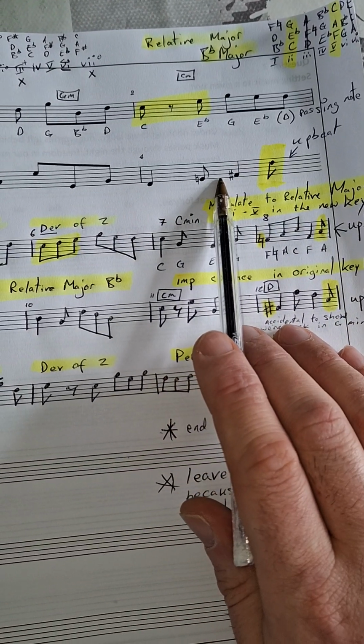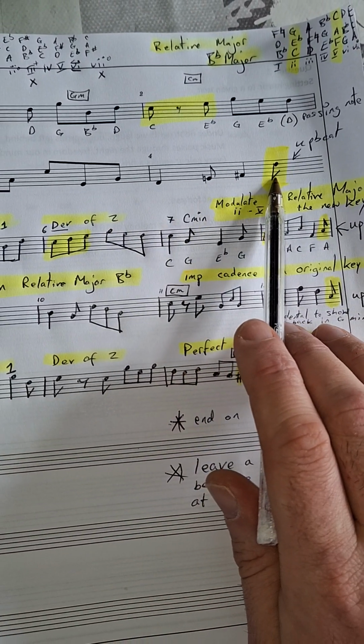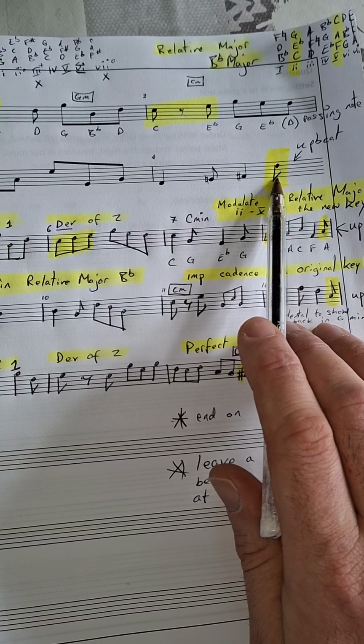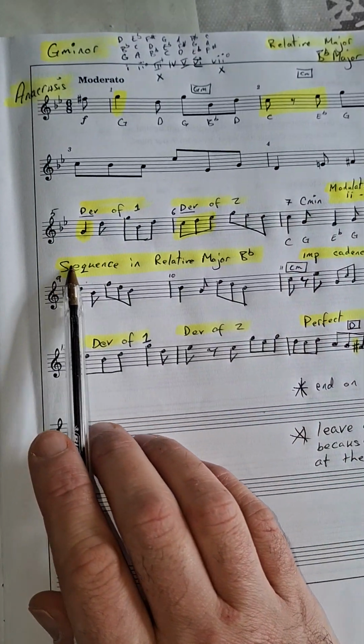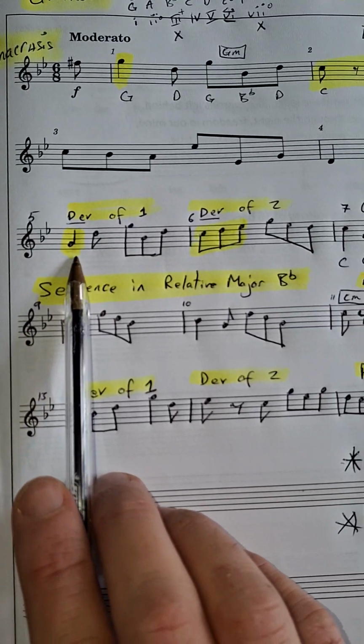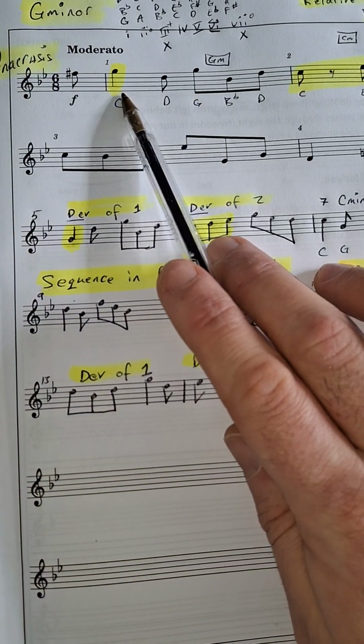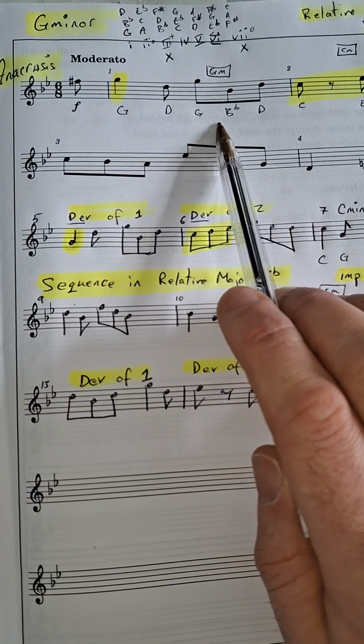So this is the chord of D major. This is the chord 5, setting us up for the chord 1 again. Okay, so we're going to do our first development here. So look at what they gave you. They gave us G, D, G, B flat, and D.